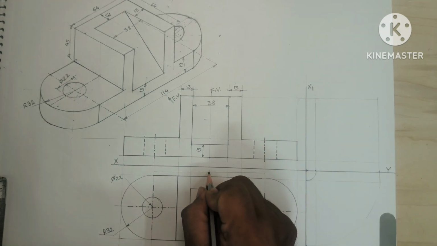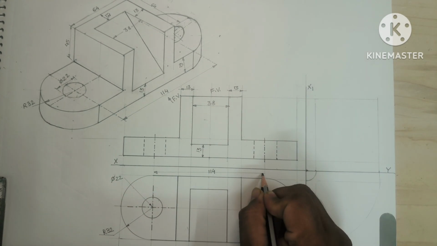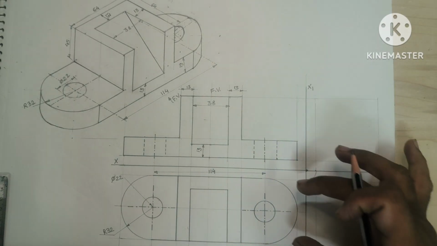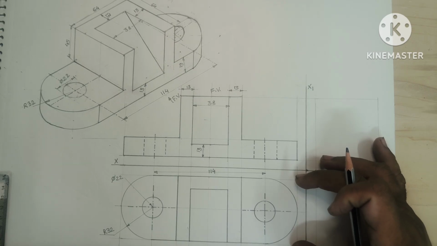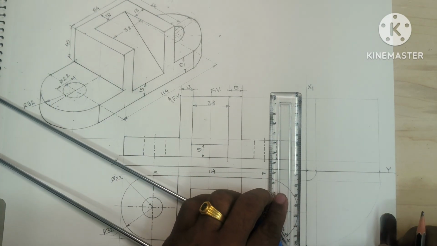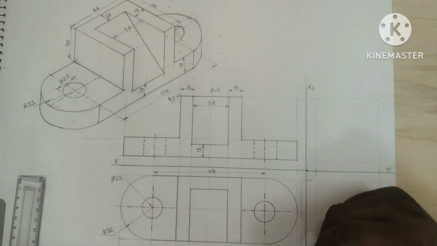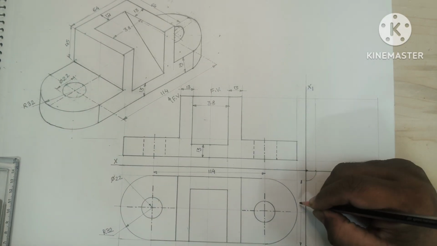This distance is 114. This point to this point. Then this vertical distance is how much? This vertical distance is 64, because R is 32, radius is 32, and this vertical distance is 64. This distance is 64.